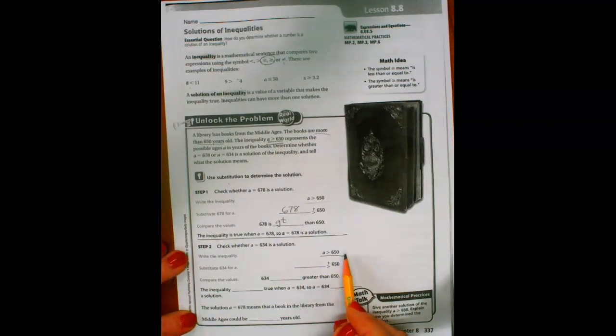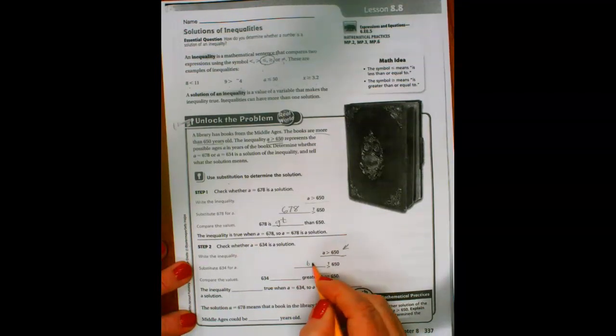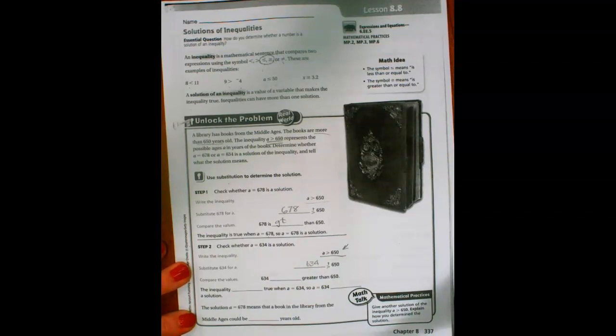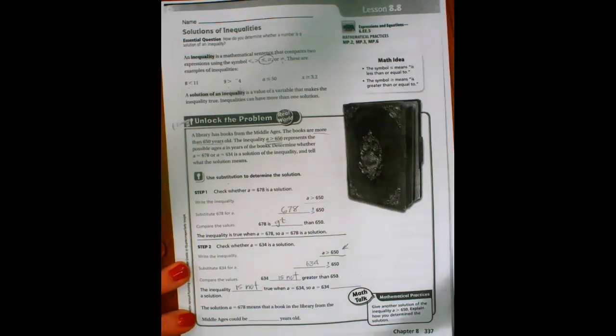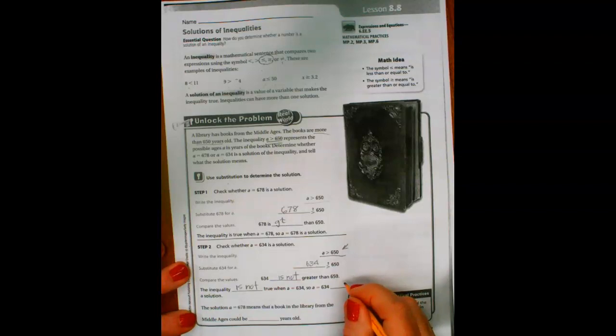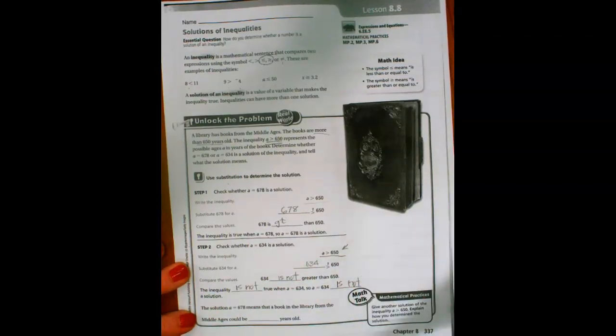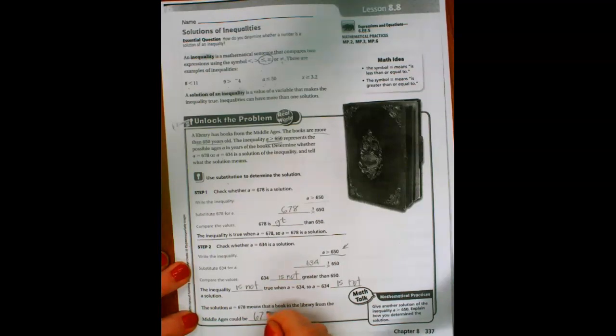Let's go on to example B. Check whether 634 is a solution. So there you've written out the inequality and substitute the 634 for the A and compare the values. 634 is not greater than 650. So the inequality is not true when A equals 634. So A equals 634 is not a solution. All righty. The solution A equals 678 means that a book in the library from the Middle Ages could be 678 years old. Okay.